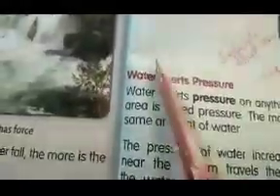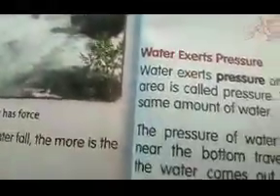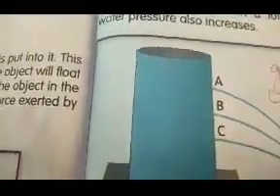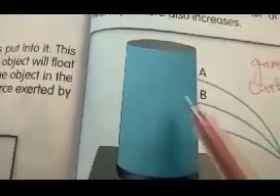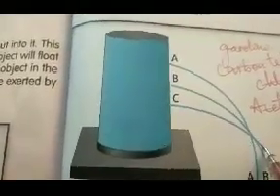Open your reader, page number 131. Just read from here to here. These two paragraphs you have to read, and after reading, observe this diagram. Take one beaker, make 3 holes and fill it with water, and observe from which hole the water flows very fast.